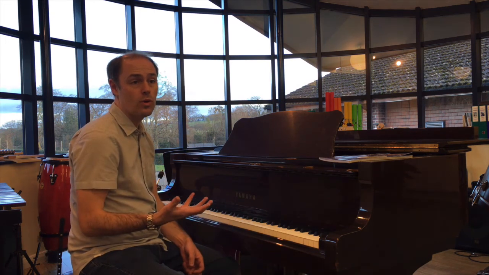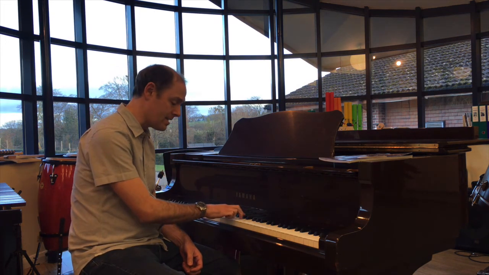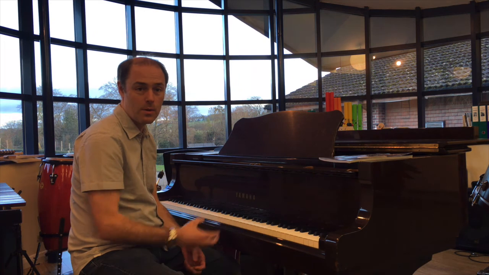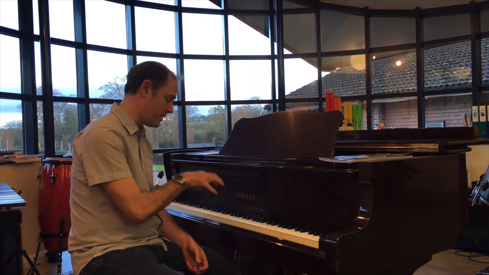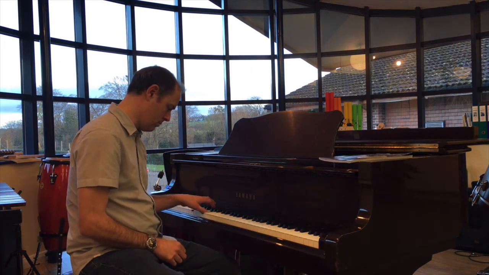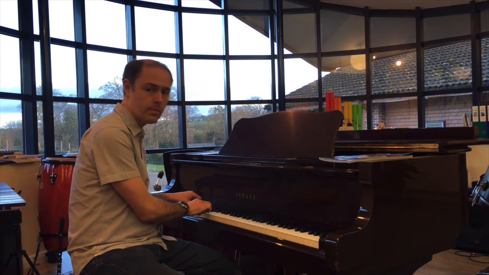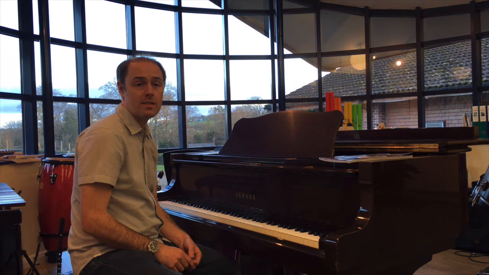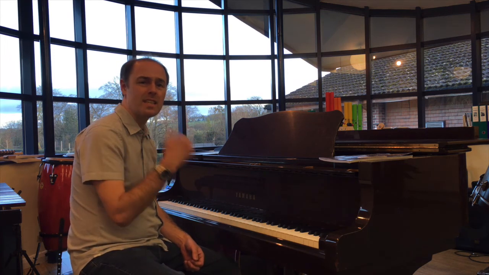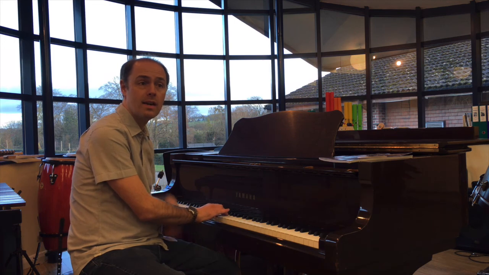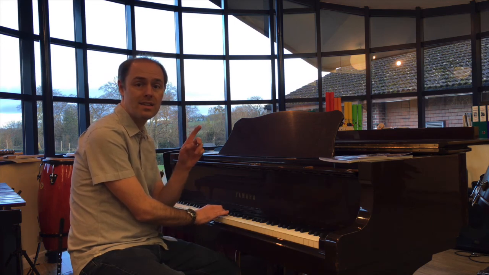Also explore the ones that sound nasty, the seconds. That can sound quite creepy. And the fifths, which sound strong and bold. Get to know these intervals. Get to be able to identify them as well, so that if someone plays this, you can say, ah yes, a third.